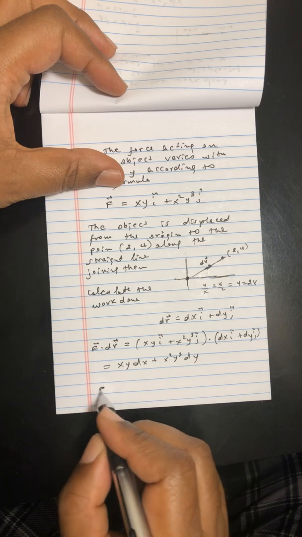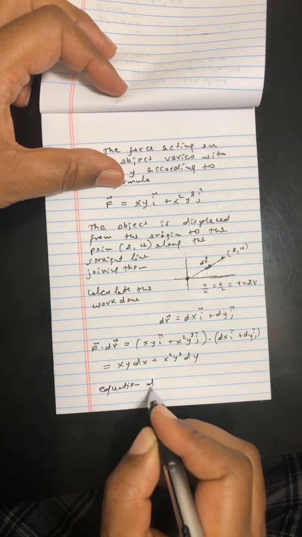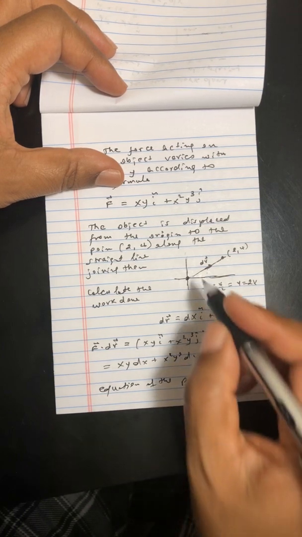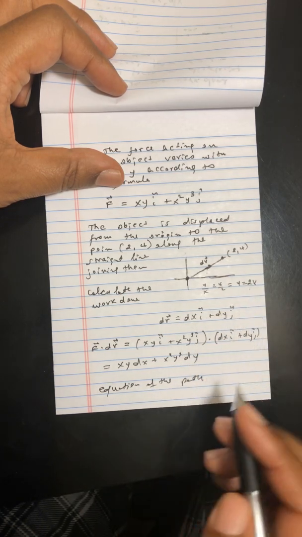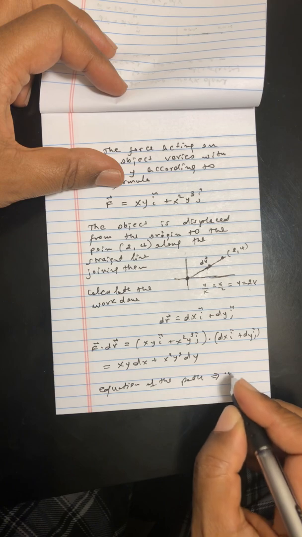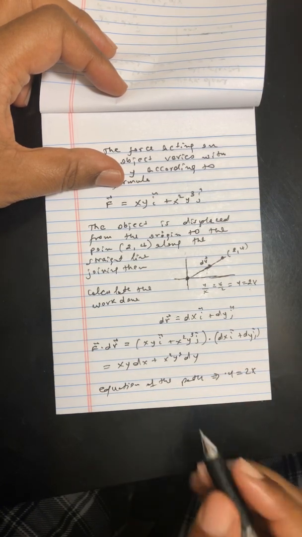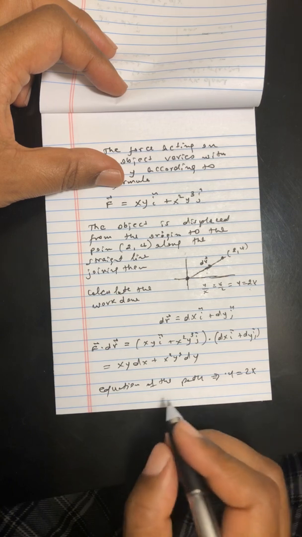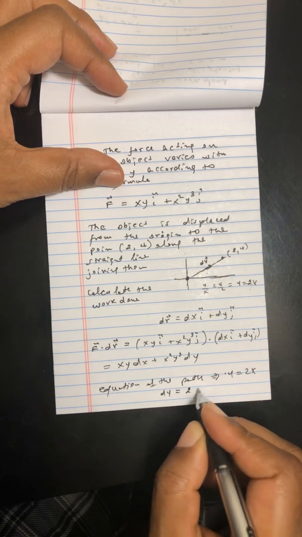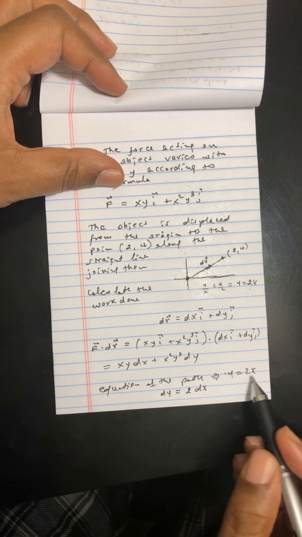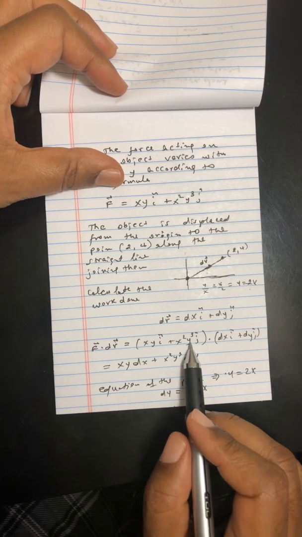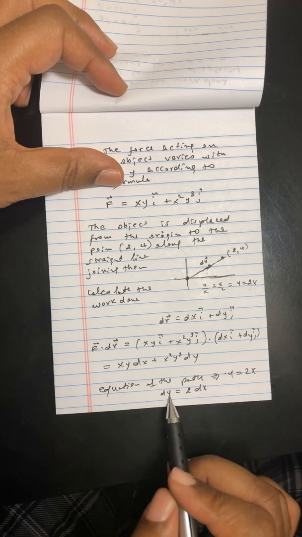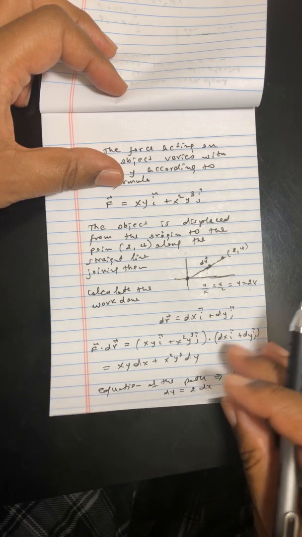So we have this relationship over here, the equation of the path. You see the force is applied at these points, so at these points y and x are related by this equation. From that we can also obtain an equation between dy and dx. Taking the differential, dy equals 2 times dx. If you say dy by dx equals 2, that gives you the same thing. Now we can replace y by 2x, and we can replace dy by 2dx.